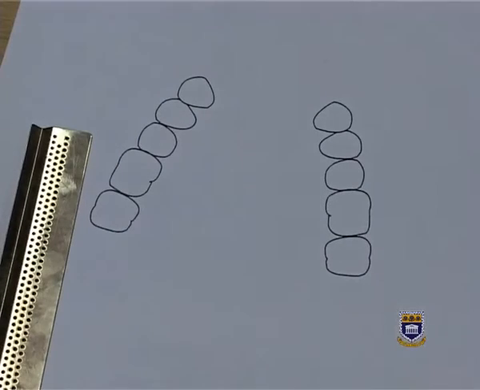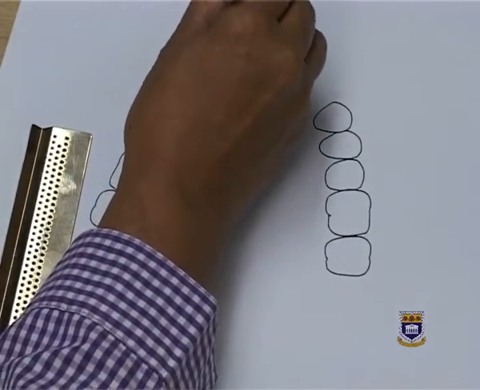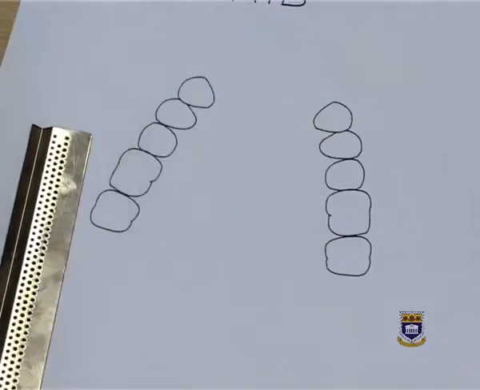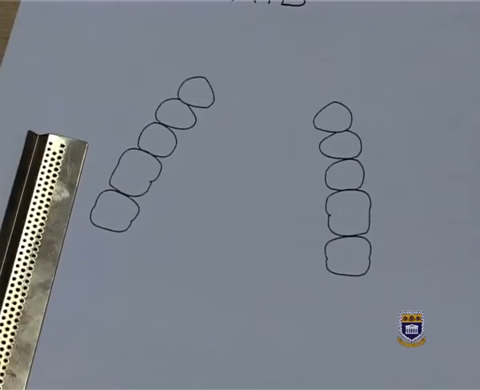Today we'll be doing partial dentures, which is part of our PRT 410 course, and we will be designing acrylic and metal partial dentures. So I will be starting with doing an acrylic partial denture, and we'll go through the steps of designing a partial denture.